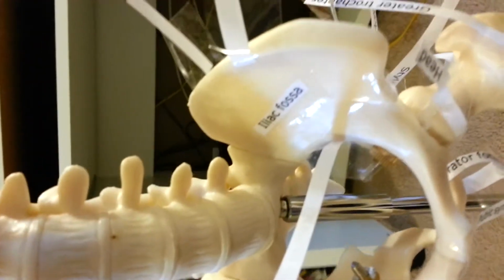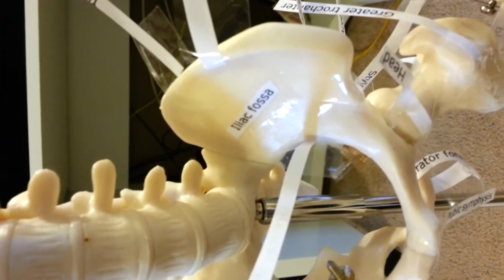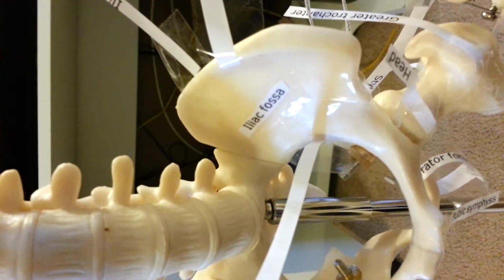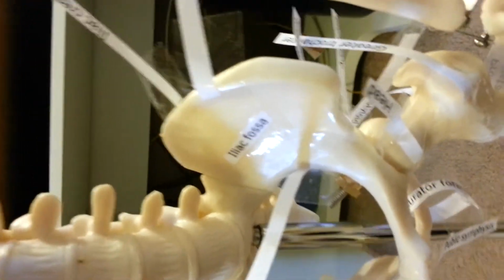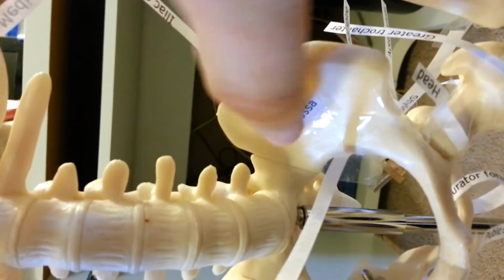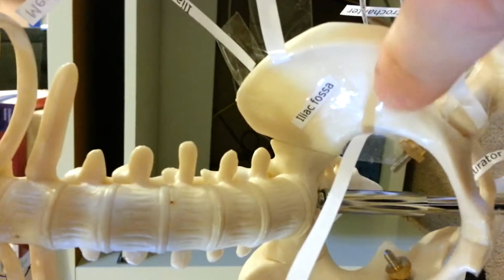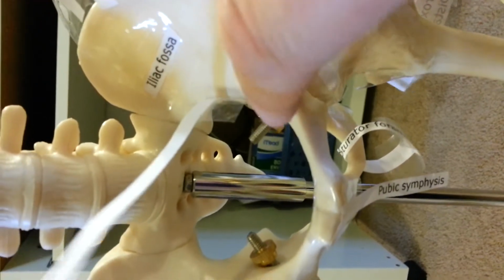In the lower part of your appendicular skeleton, you have your pelvic girdle, which most people call their pelvis. And the actual girdle itself consists of three bones. You have the ilium, which is the larger flat part of the bone. You've got the pubis, which is the one right here in the front, and they're connected approximately right here.